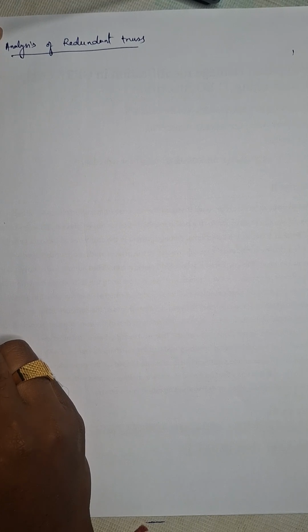Okay, so today we are going to study about analysis of redundant truss. What do you mean by redundant truss? Which is the truss which is statically indeterminate. It means the number of unknowns in the truss will be more than the number of equilibrium equations.